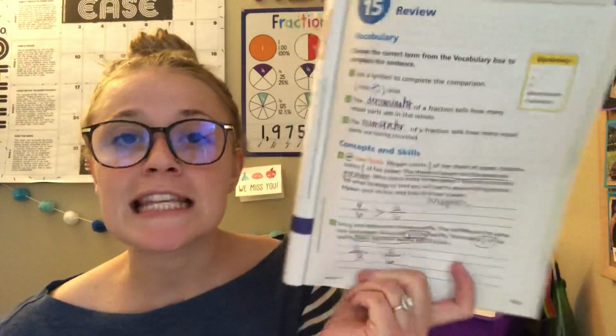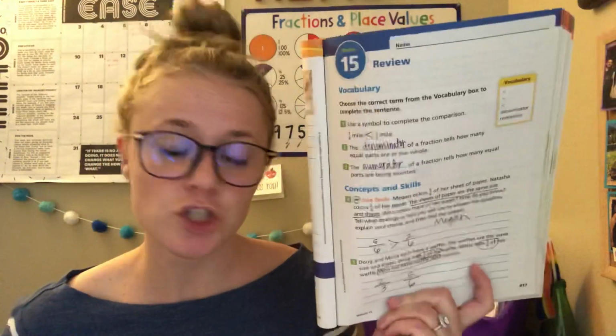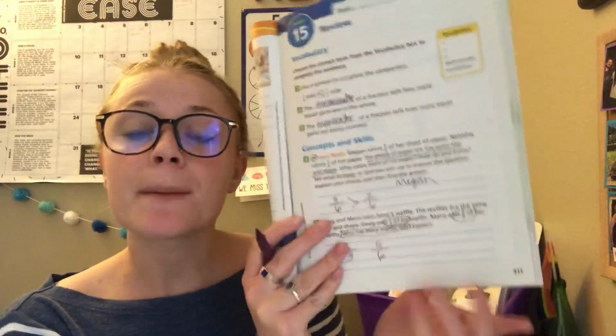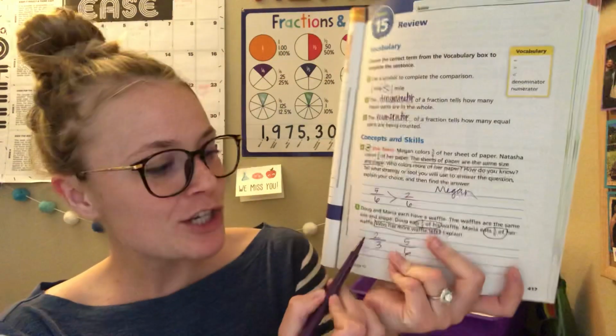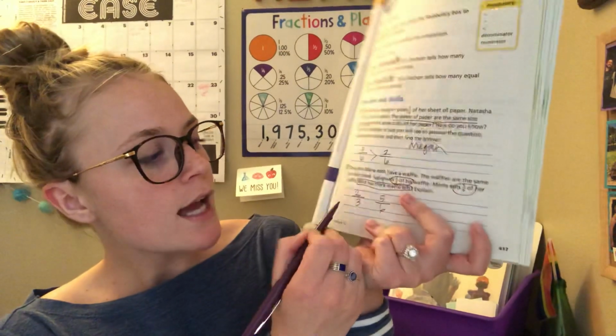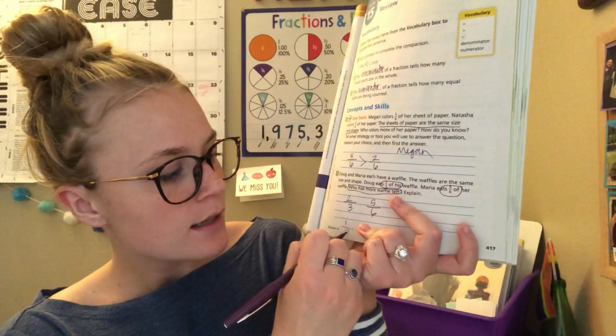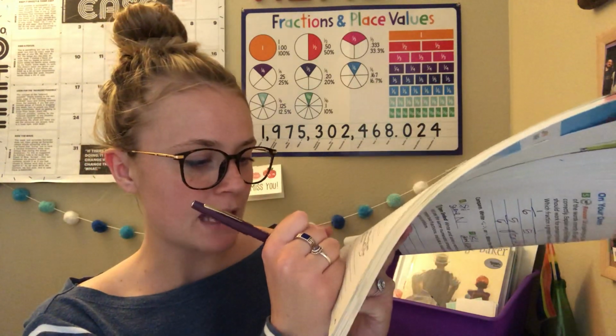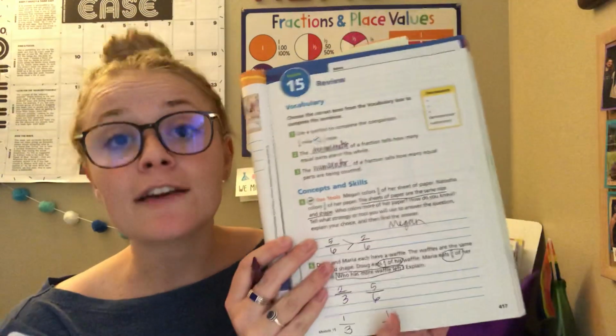Now, neither the numerators or the denominators are the same, but what strategy I can use is the missing piece strategy, because both of them have one piece away from being a whole waffle. 2 is 1 away from 3, and 5 is 1 away from 6. So, Doug has 1/3 missing, and Maria has 1/6 missing, or left over.